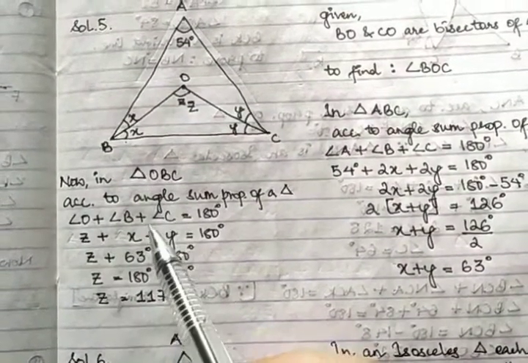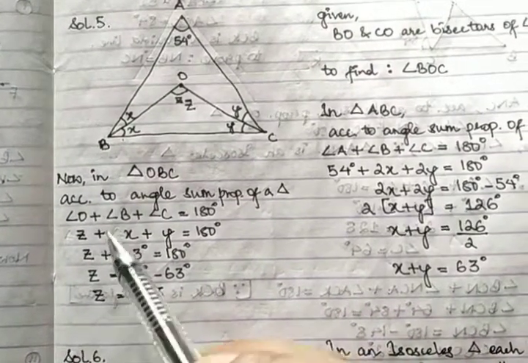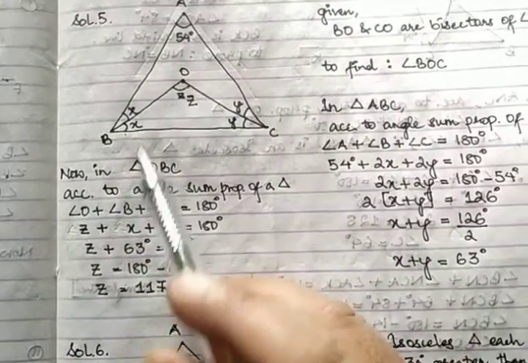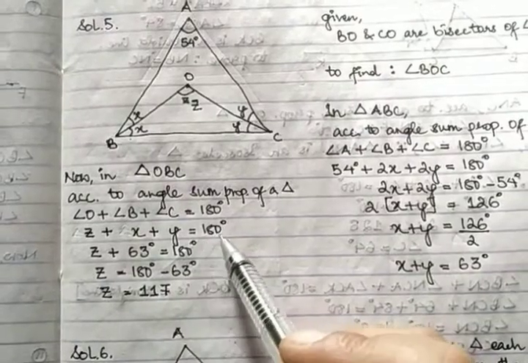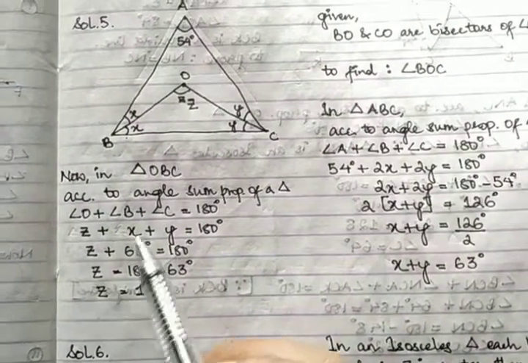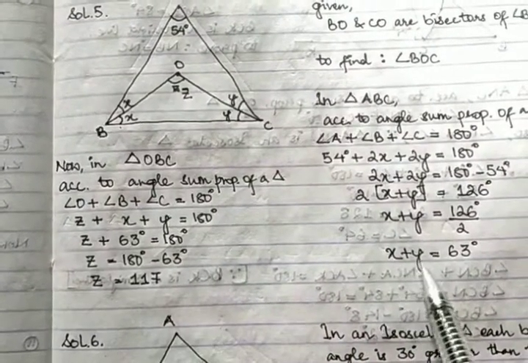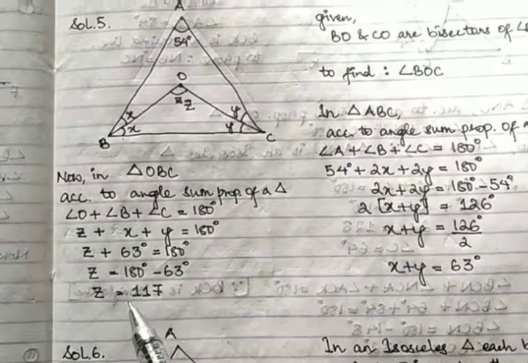Now in triangle OBC, according to the angle sum property of a triangle, we know when we add three angles we'll get 180 degrees. So angle O plus angle B plus angle C equals 180 degrees. Angle O is represented with Z, so Z plus X plus Y equals 180 degrees. Now what do we know? We already got the value of x plus y equals 63. So that is what I have substituted here. See, x plus y equals 63.